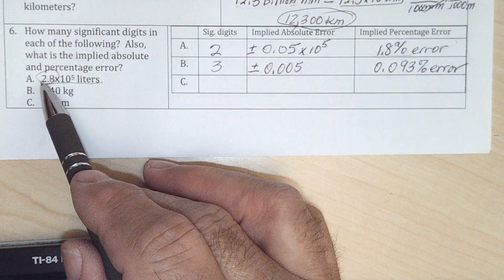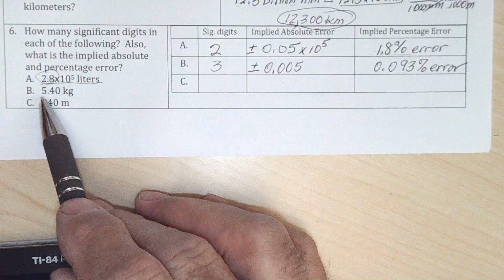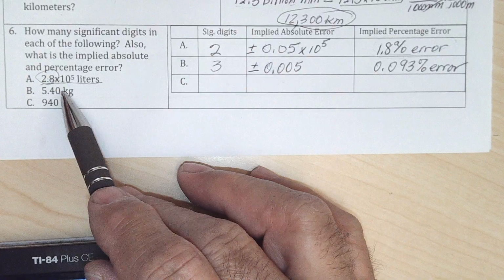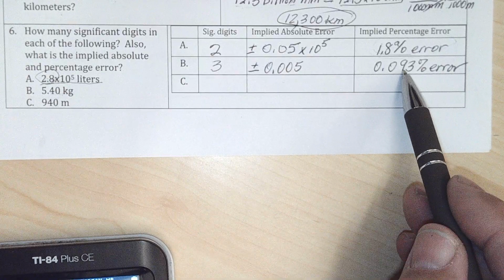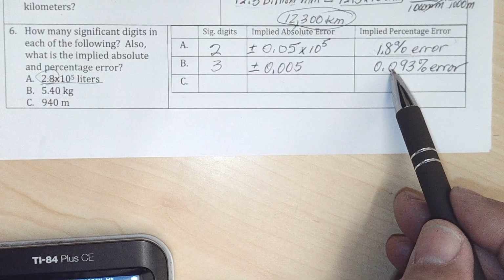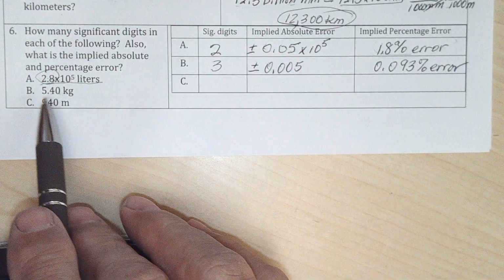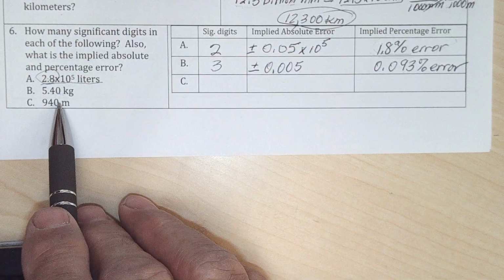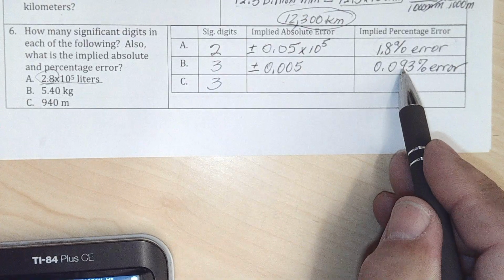Now think about it. If I only have 2 significant digits here, that's going to have more error than if I have 3 significant digits. This has an implied error of almost 0.1%, and this is almost 2%. Now let's take a look at this one. This is 3 significant digits also, so it's going to be close to this one.